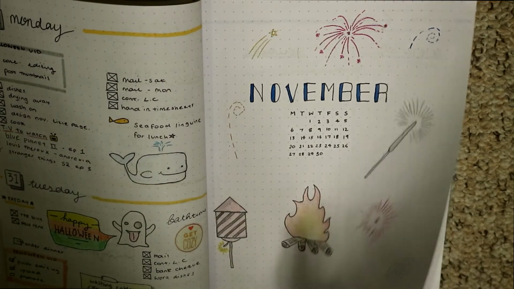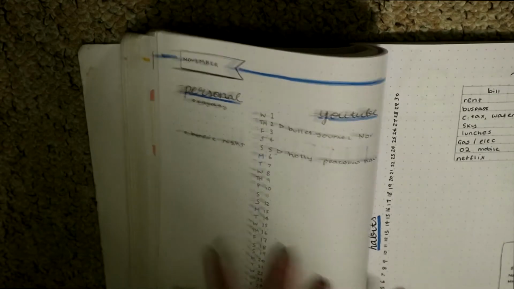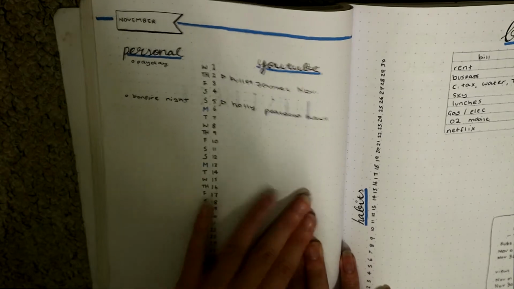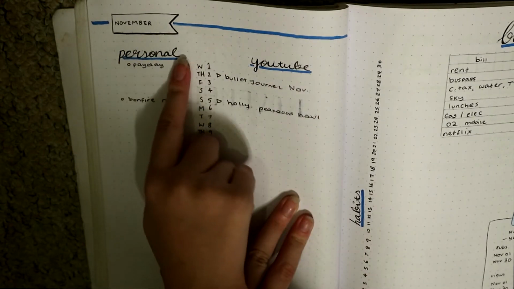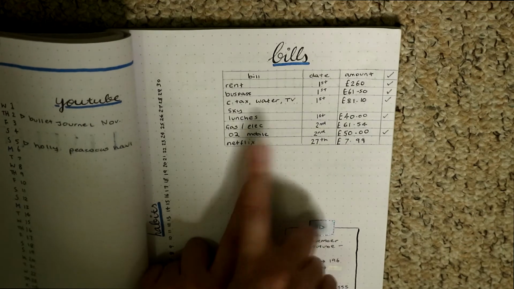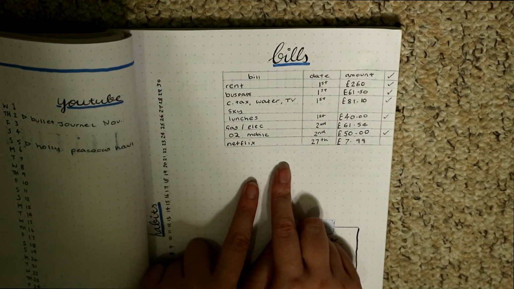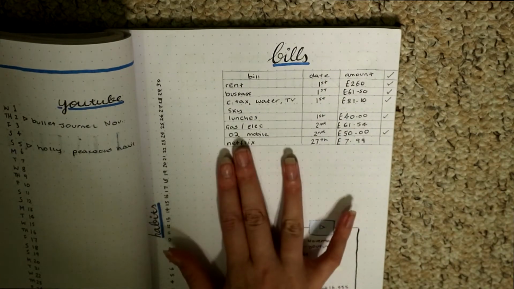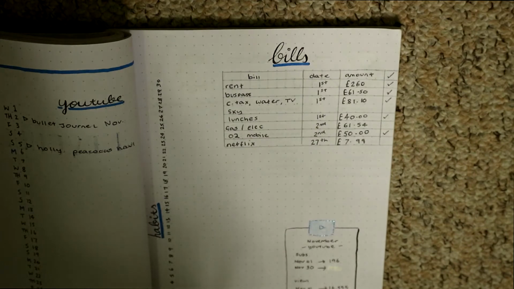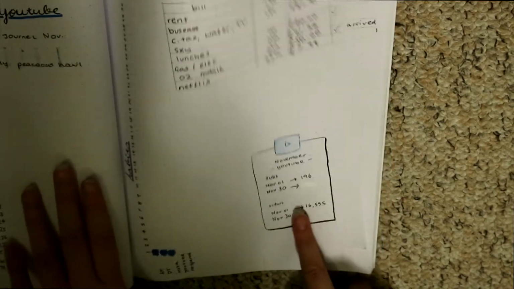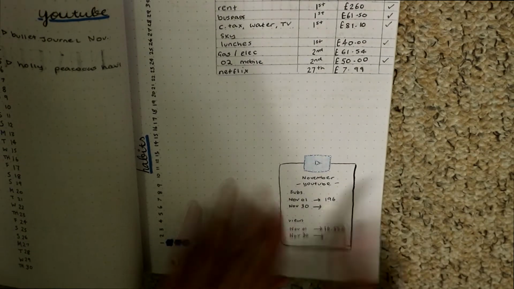and drew some doodles. I kept the monthly format again in November with the calendar down the middle, personal on the left, YouTube on the right, but I added more splashes of that feature colour because I really, really like it. And then for this month I decided to put my bills in more of a grid, I don't know, in boxes, just to make them look more organised, so they're not just squashed in the corner. Got 5 habits for November, and then I've got my YouTube tracker again in the corner because I really like that there.